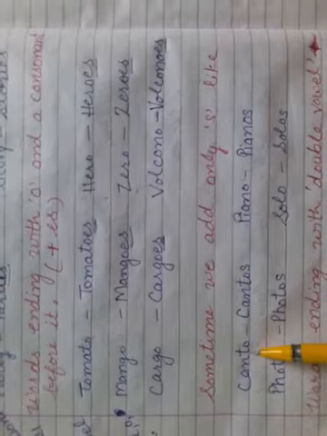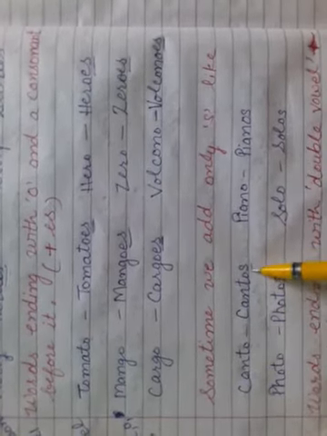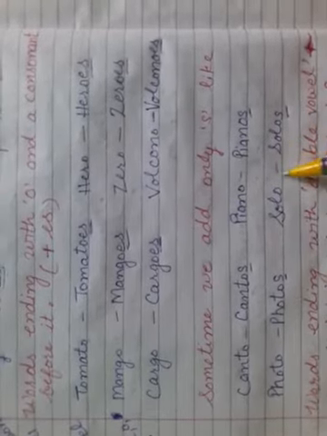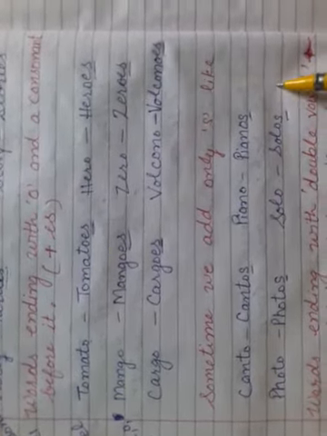Sometimes we have words where we add only s to make them plural, like canto, cantos. You can see that this word also ends with O and a consonant before it, but we add only s to make these words plural, right? You can see canto, cantos, photo, photos, piano, pianos, solo, solos, right?